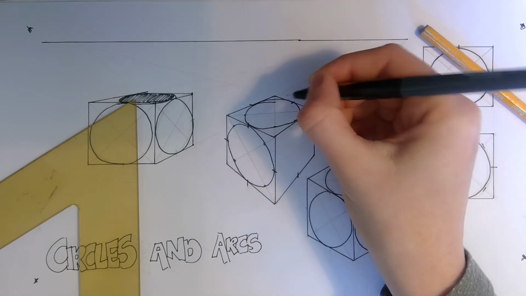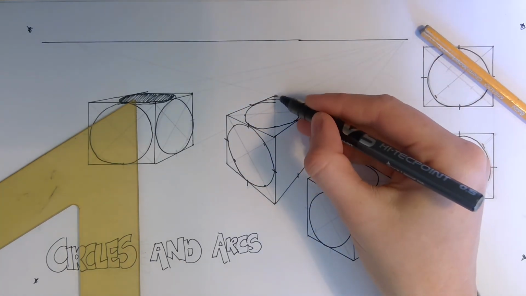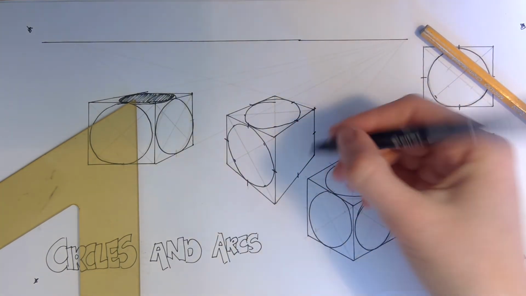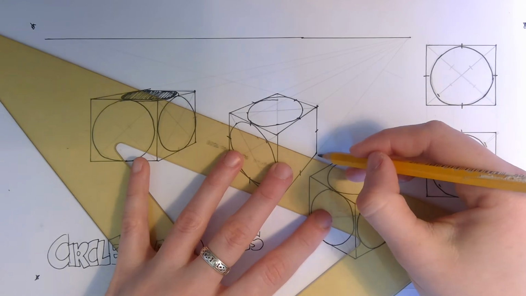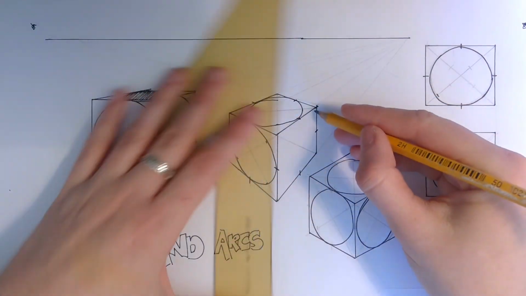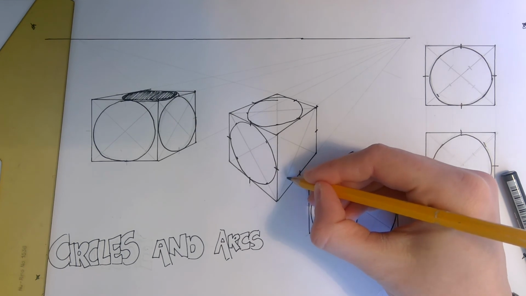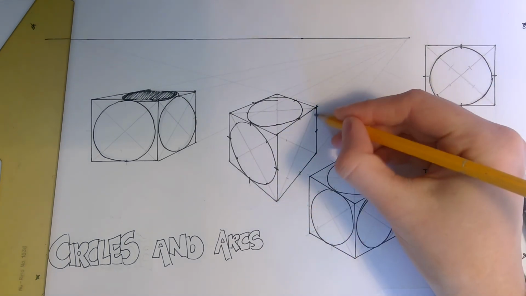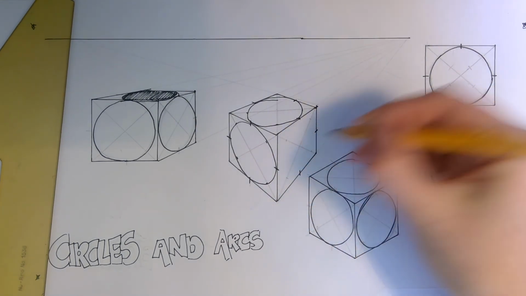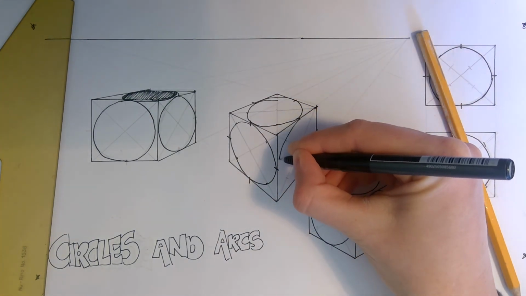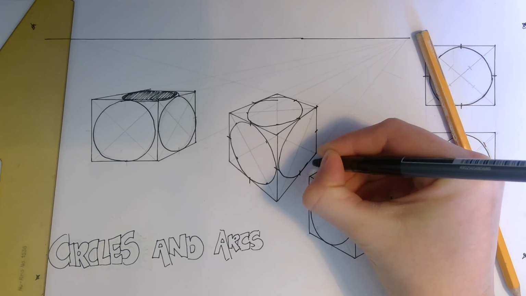Oops, kind of went off a wee bit there. So remember, your gap should be a wee bit smaller because it's closer to the vanishing point. And then one last one. So this one's quite far towards me, so it's got quite a nice big third. This one's further back, so it's just a wee third. And then I just need to connect all of the dots, and then I'll be finished doing the curves and arcs in perspective.